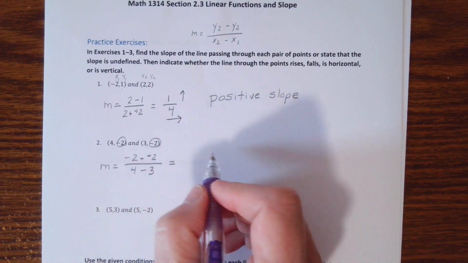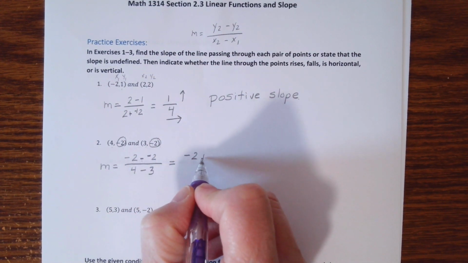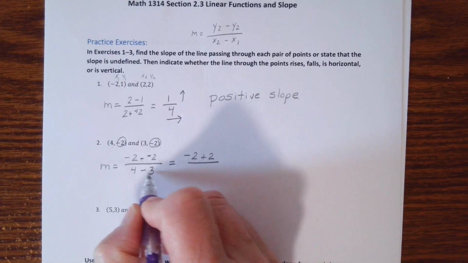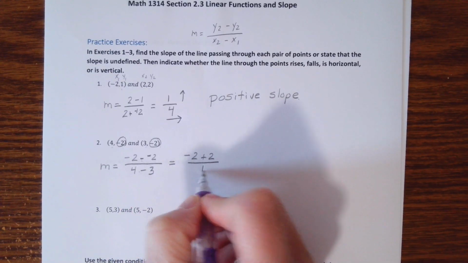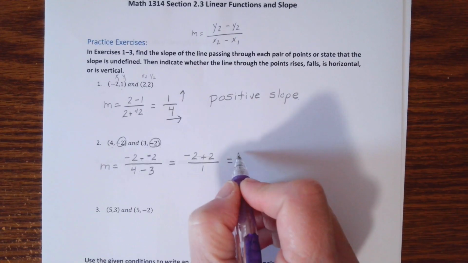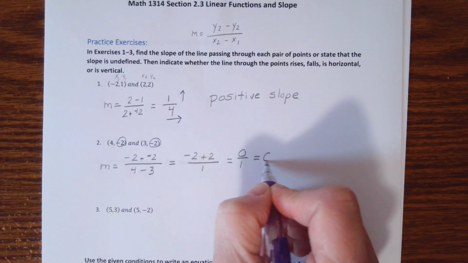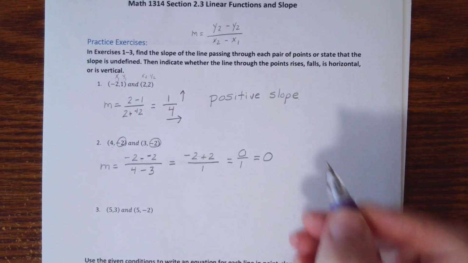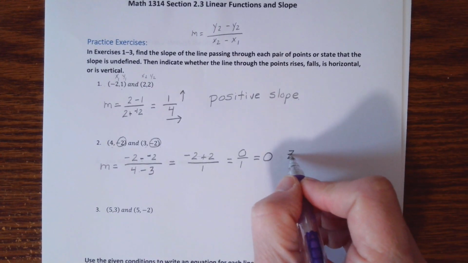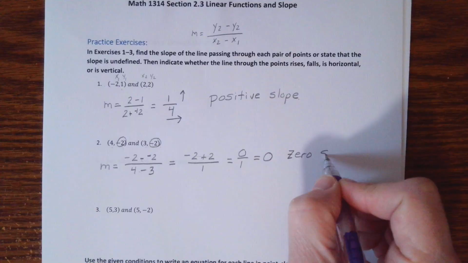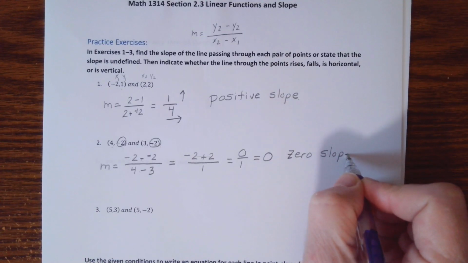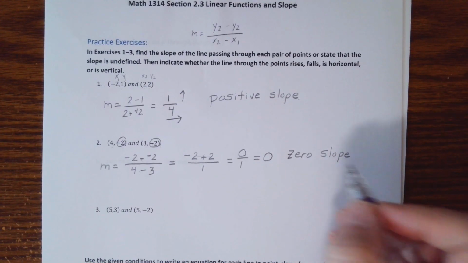So this becomes a positive. So this would be negative 2 plus 2 over 4 minus 3 is 1. 0 over 1, which is 0. So my slope here is a 0 slope. Is that a vertical line or a horizontal?